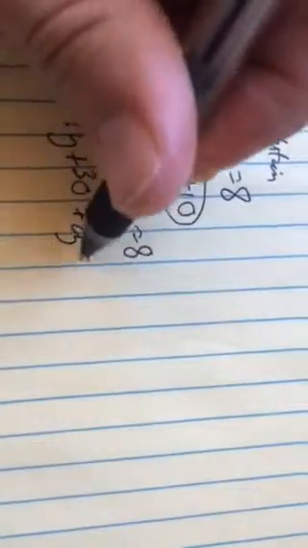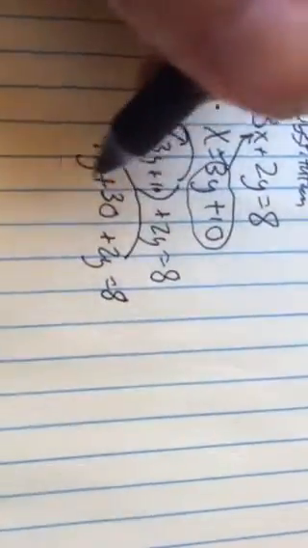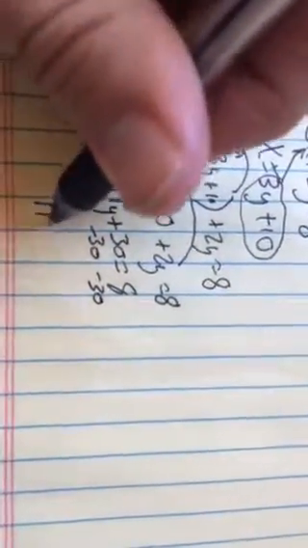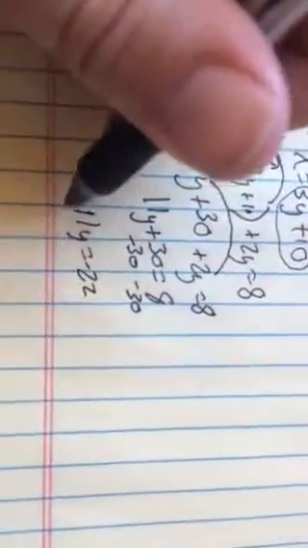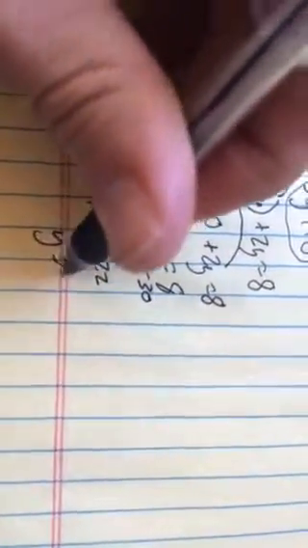So distribute that 3: 9y plus 30 plus 2y equals 8. Combine some like terms over here, 9 of them and 2 of them is 11 of them, plus 30. 11 of those is 8. Subtract 30 from both sides. 11y is negative 22, divide by 11. Looks like y is negative 2.